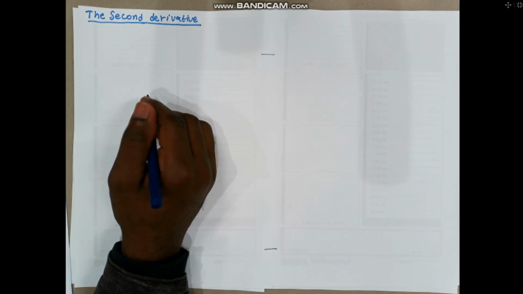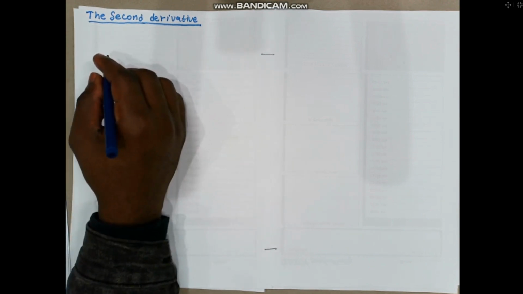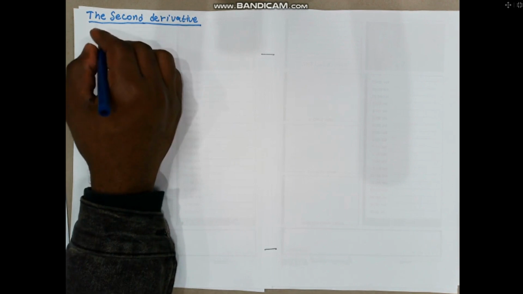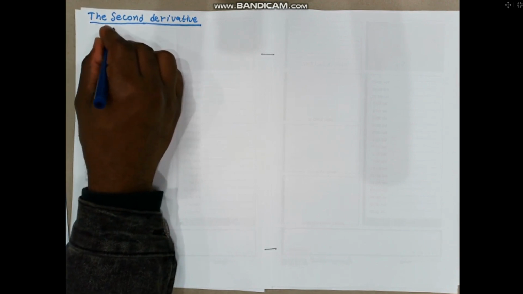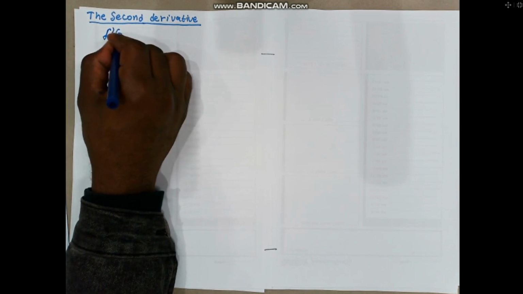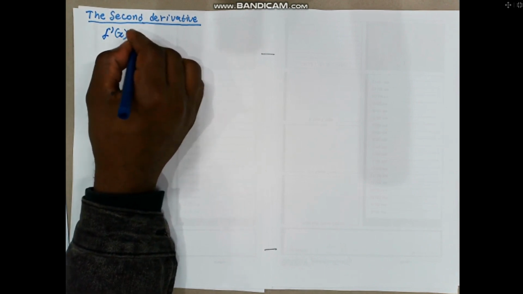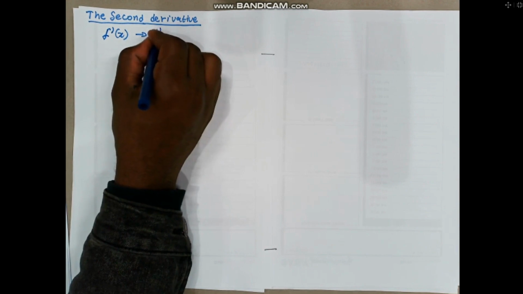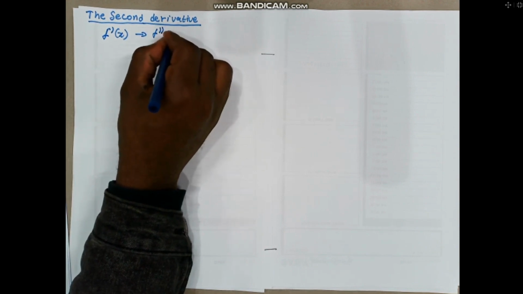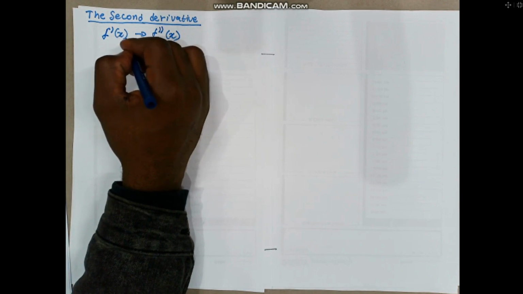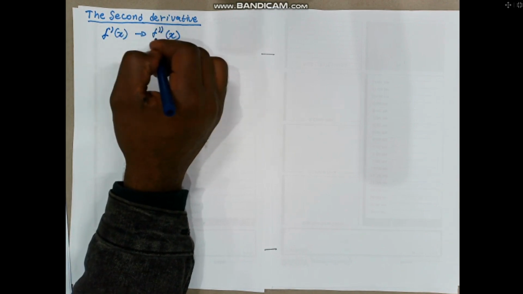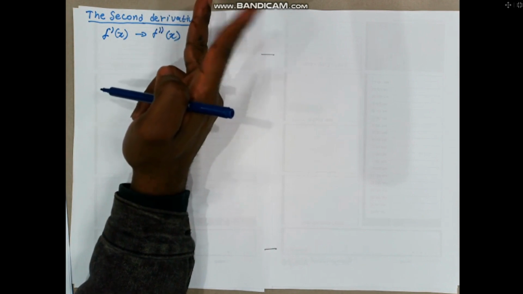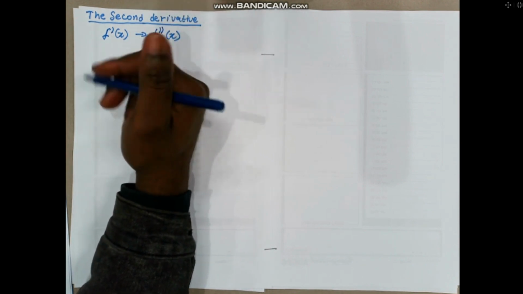Now the question is, what is the second derivative? The second derivative is just the derivative of a derivative. We denote it, I hope we know the derivative is just f prime, f prime of x. Now the second derivative is just f prime prime of x. So it's a derivative of a derivative, meaning you derive two times, you derive the derivative.